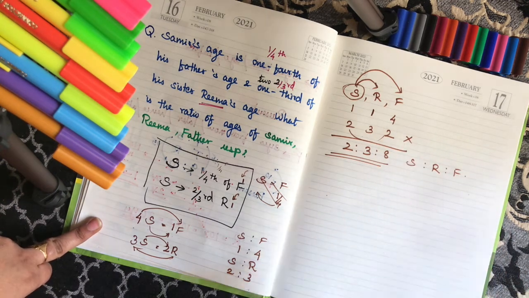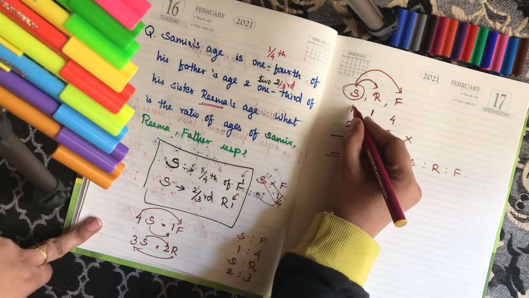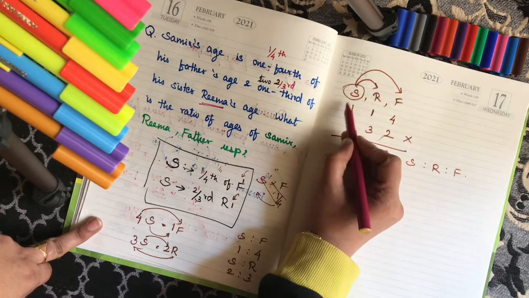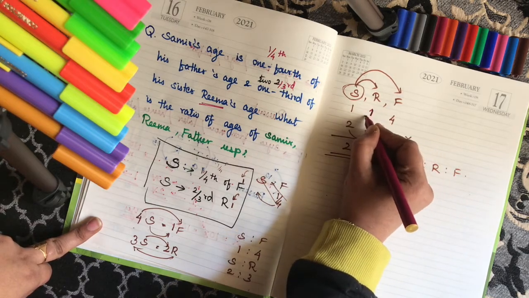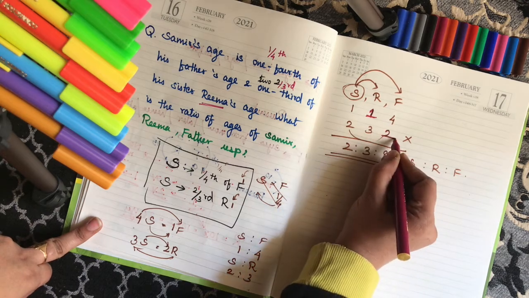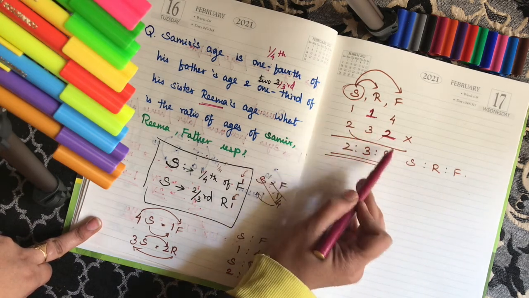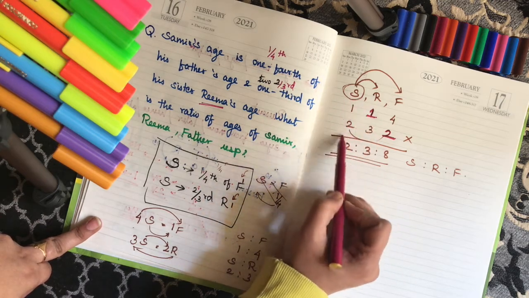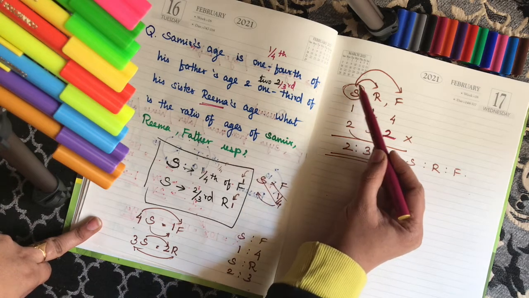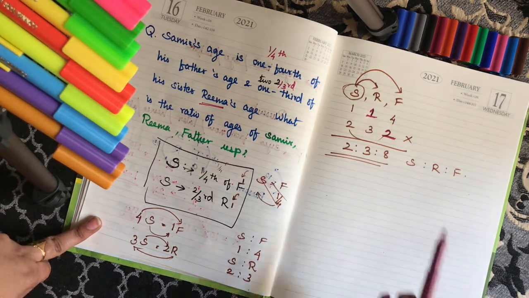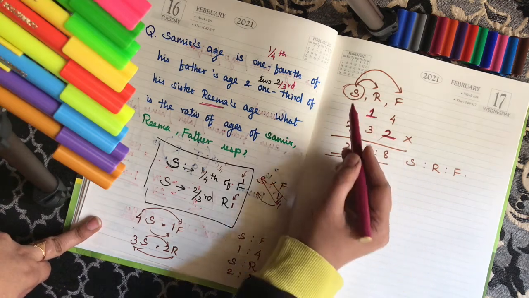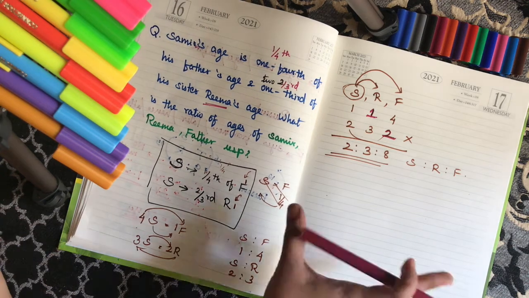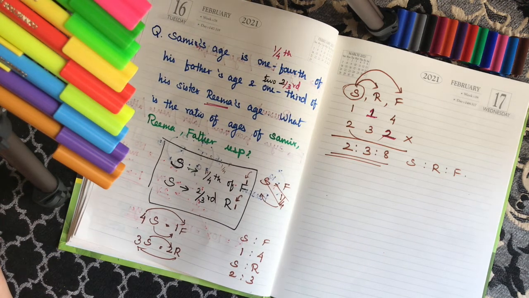Just give the ratio here, and this is Samir ratio, right? So comparison is with Samir only. So I'm just taking this 1 here, 1 here and this 2 here. Because these two places are empty, I'm just filling these places with Samir ratio. Why is it Samir? Samir is comparing with two people. So I'm just taking the Samir ratio here, and you will easily get the value 2 is to 3 is to 8. So this is the ratio. Okay, let's see another sum.